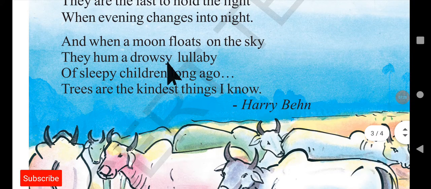And when a moon floats in the sky, they hum a drowsy lullaby. So during the night, when there is a full moon in the sky, you can experience this drowsy breeze which usually makes people so drowsy. It is a little bit cool and a little bit drowsy also. That's why it is called a drowsy lullaby.